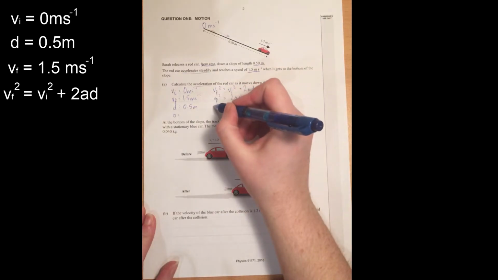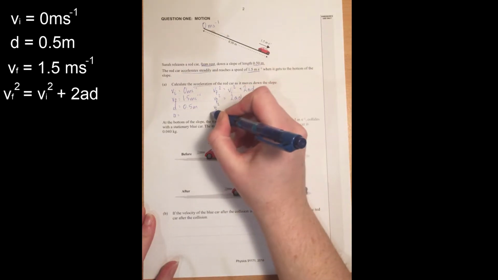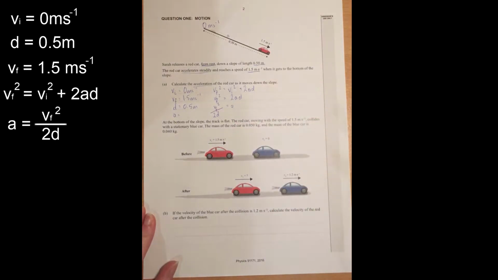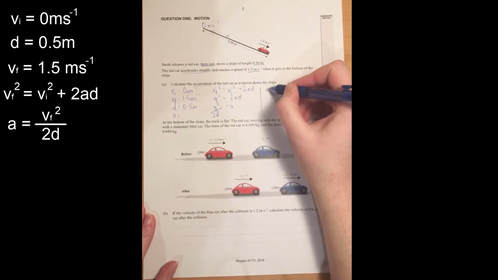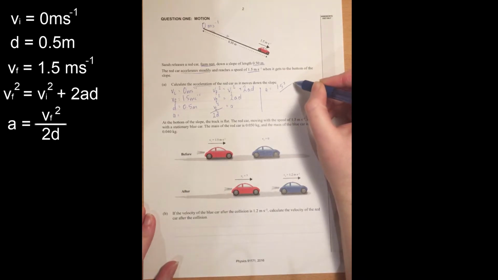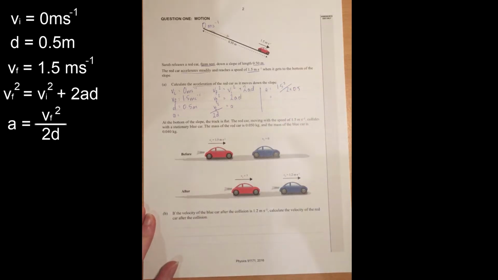So what we can do with that is VF squared divided by 2D gives you the acceleration. Okay, so now that we've rearranged, we just need to plug the numbers in. So 1.5 squared divided by 2 times 0.5 metres.